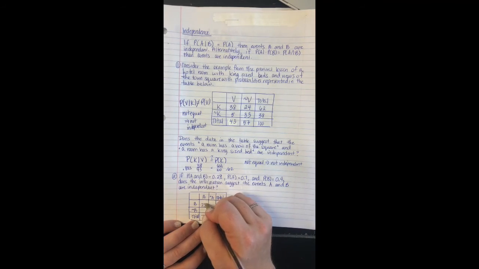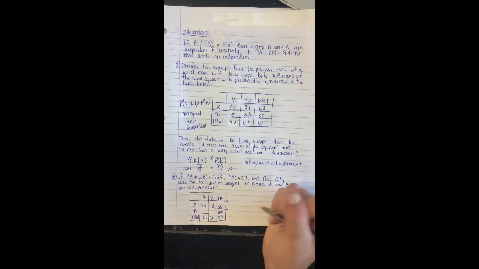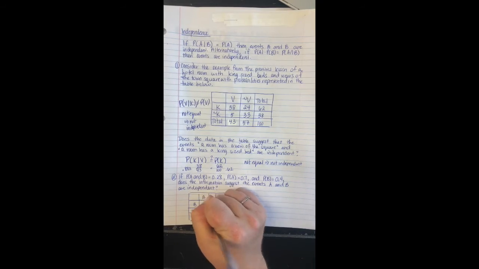28 would be A and B together, so I can just add and subtract. 40 minus 28 comes out to be 12 for not A and B, then 18 to add that up to 30, and 60 minus 18 would add up to be 42.